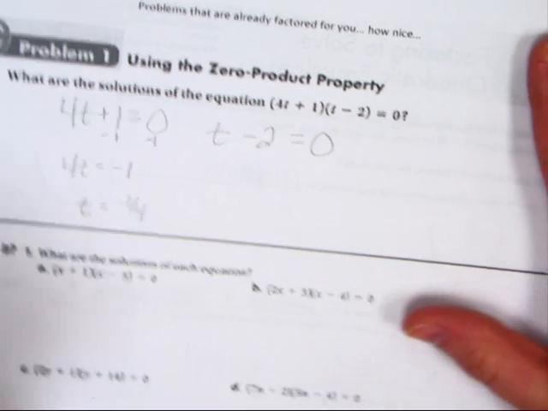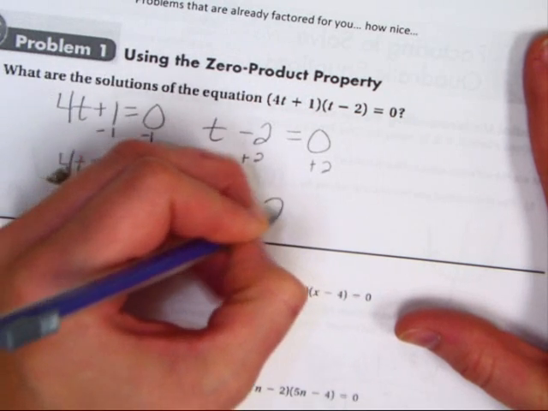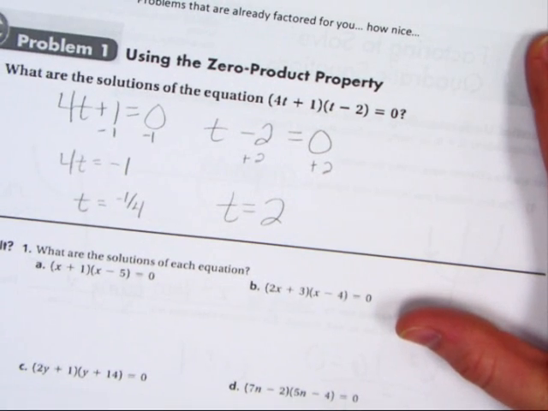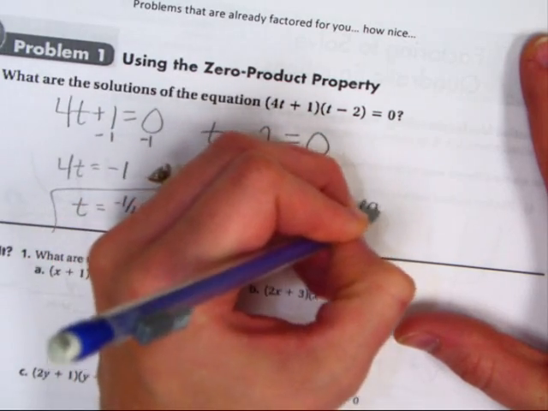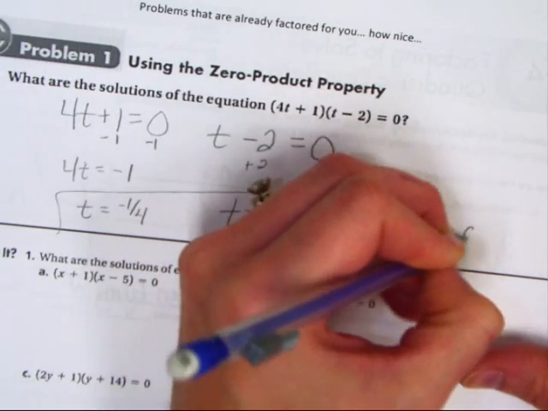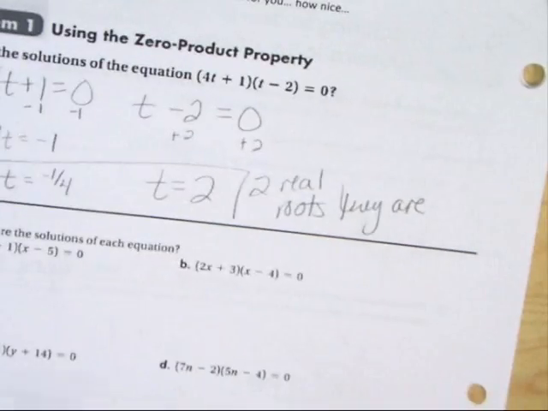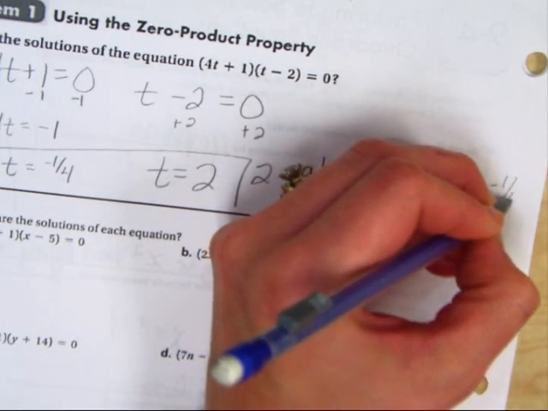That's one of the roots. On this one you add 2, and you get t equals 2, and that's the other root. That means there are two real roots, and they are 2 and negative 1/4.